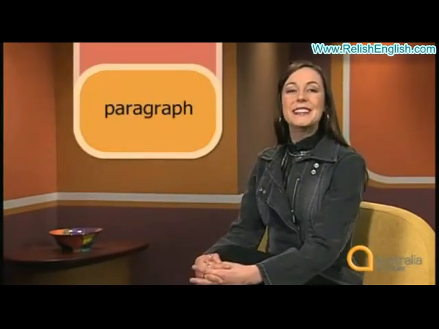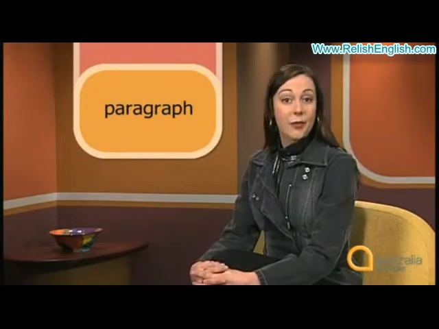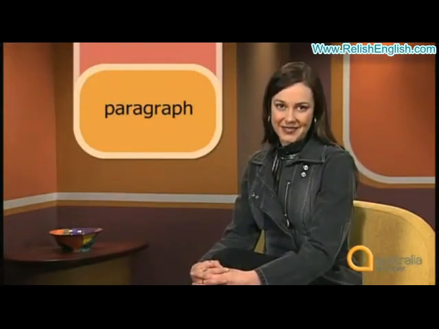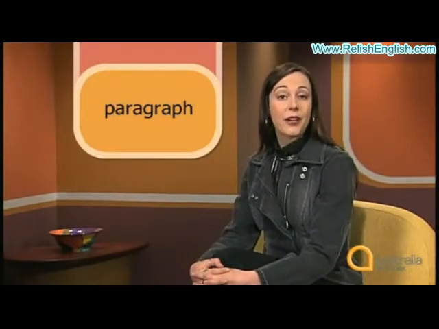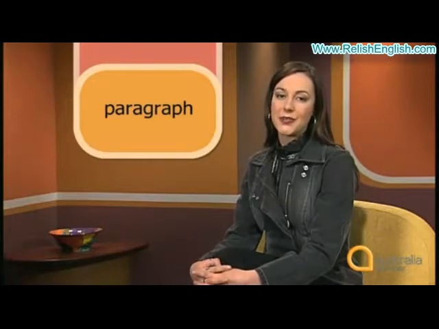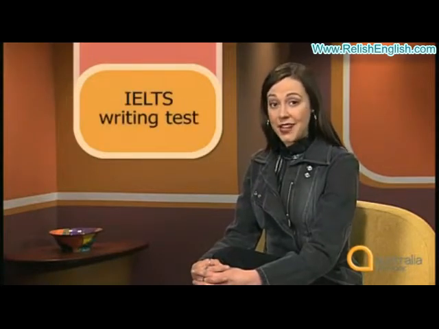Today we're going to look at paragraphs. But what's a paragraph? Well, it's a group of sentences that are related and develop an idea. You need to use paragraphs in any formal writing you do, especially in the IELTS writing test. Let's listen to a weather expert talking about clouds, and then we'll look at how a paragraph works.